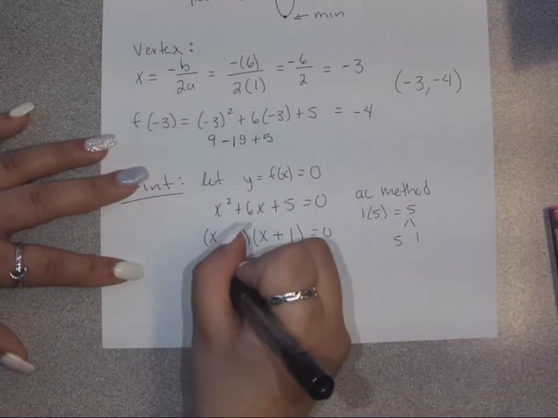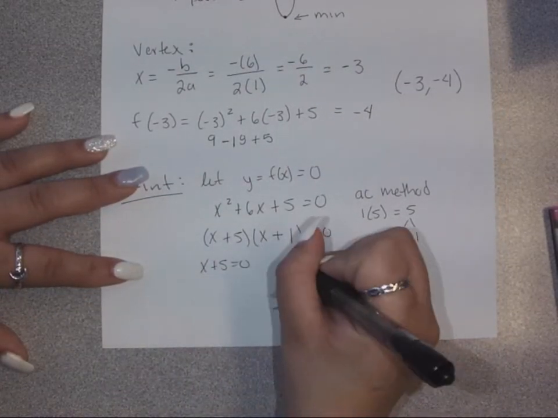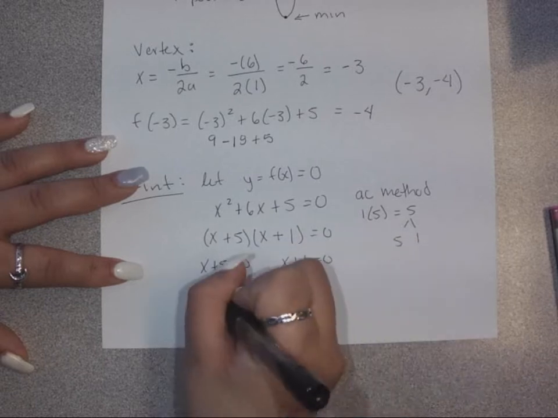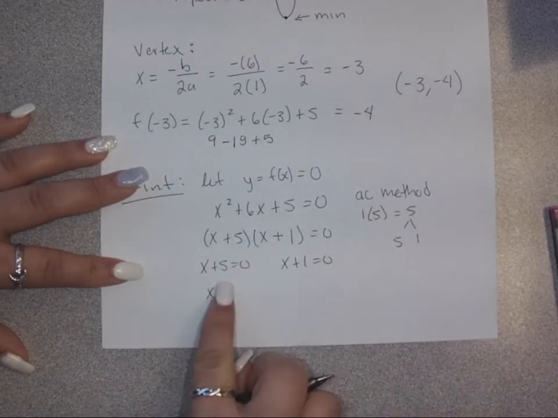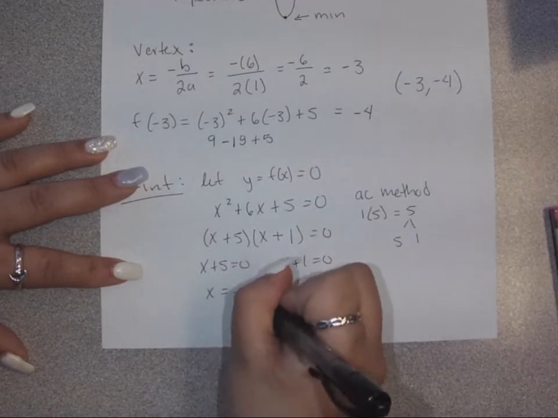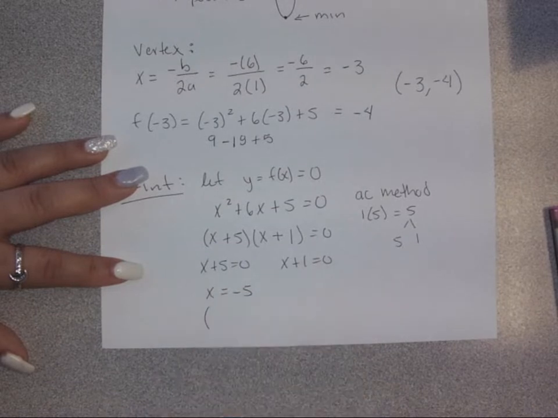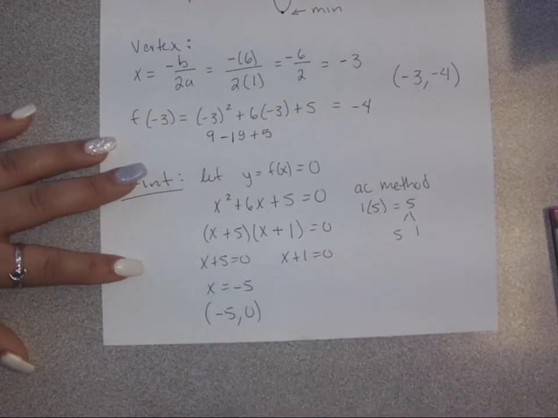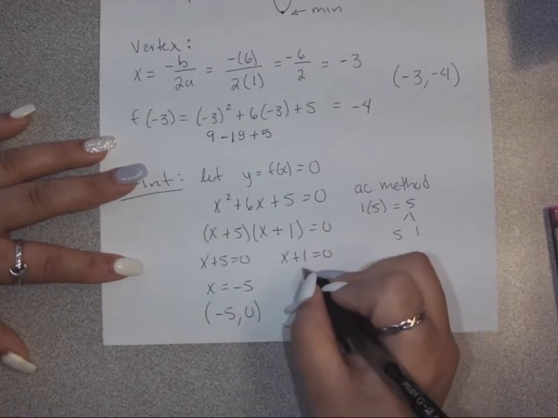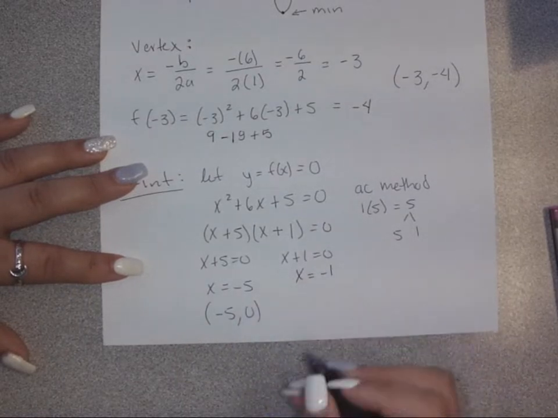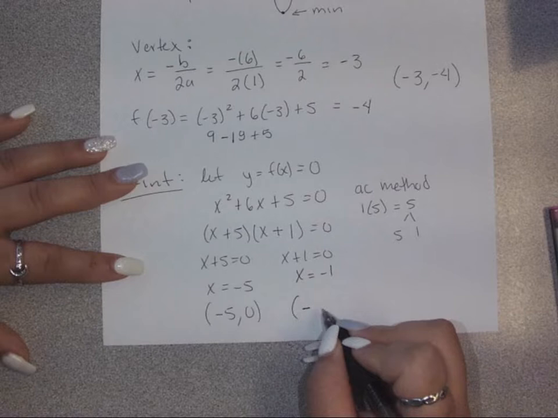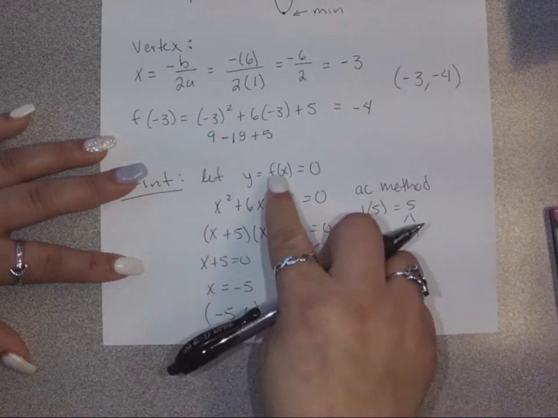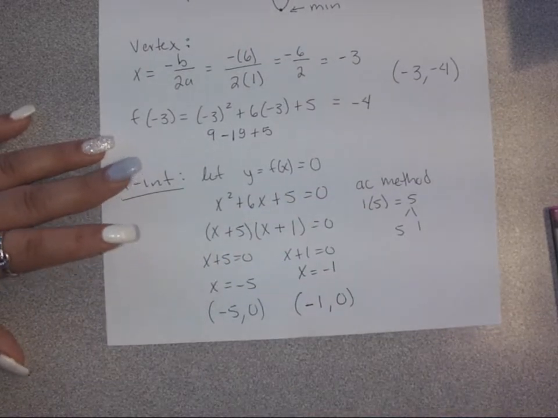Now we take each of the factors and set it equal to 0, and that's how we get the x-intercepts of x equals negative 5. So I know we're crossing our x-axis at the point negative 5, 0, and from here we get x equals negative 1, and we know we're going to be crossing at the x value of negative 1, and we originally said y was 0.